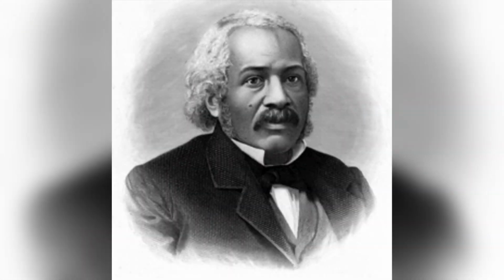James McCune Smith was a physician and the first African American to earn a medical degree and practice medicine in the United States. James McCune Smith opened what is thought to be the country's first African American pharmacy. He used medicine and science to be a freedom fighter. With his writing, he used medicine and science to refute slavery's advocates. Smith served for nearly 20 years as the doctor at the Colored Orphan Asylum in New York.